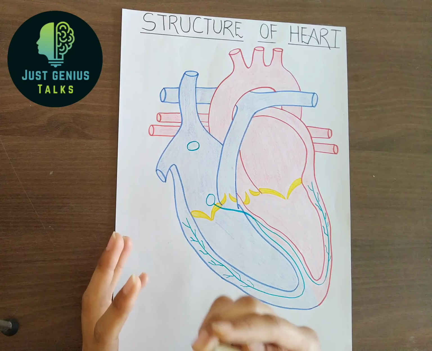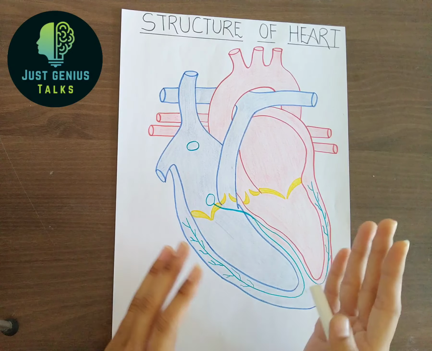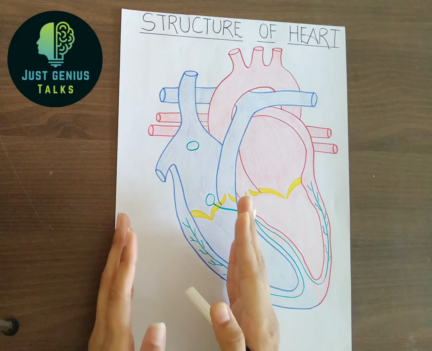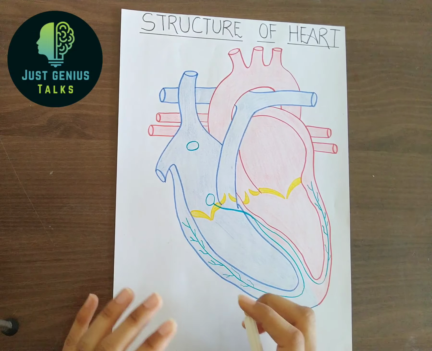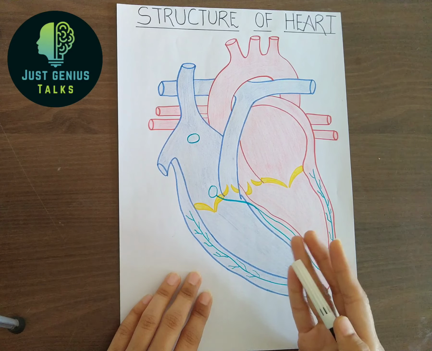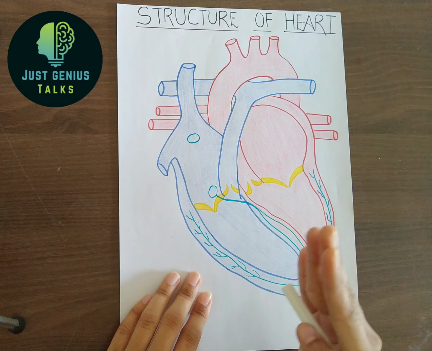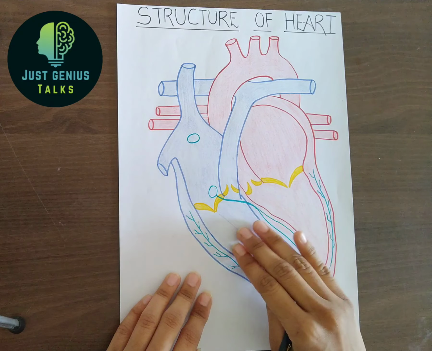Males have an average heart weight of somewhat 300 to 350 grams, and females have a weight of 250 to 300 grams. So the basic function of the heart is to pump the blood to the whole body. In normal structure, it contains four chambers.